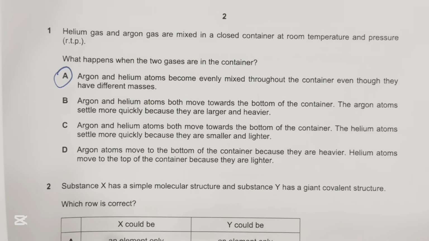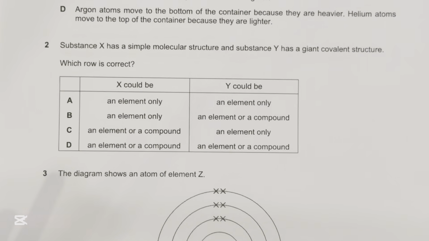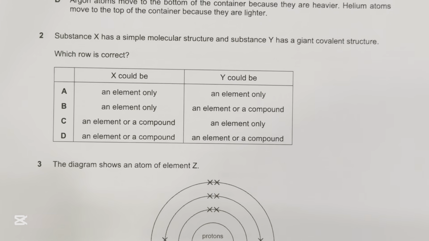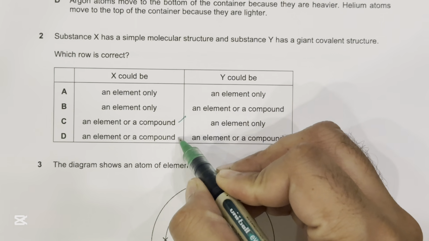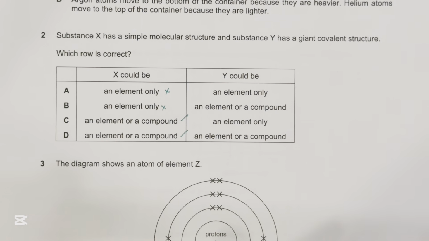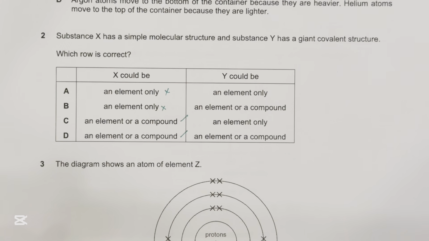Moving to question number 2. Substance X has a simple molecular structure and substance Y has a giant covalent structure. Which row is correct? X can be an element or a compound, so options C and D work for X. Y has a giant covalent structure.